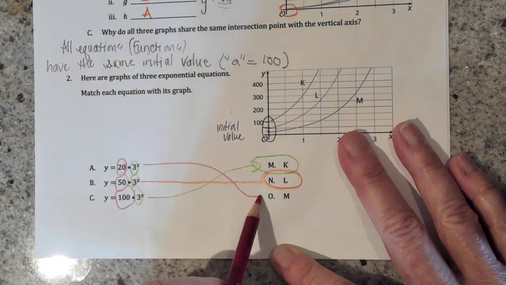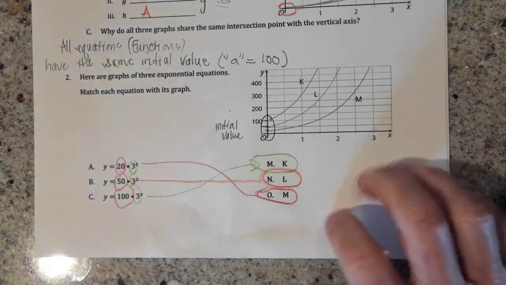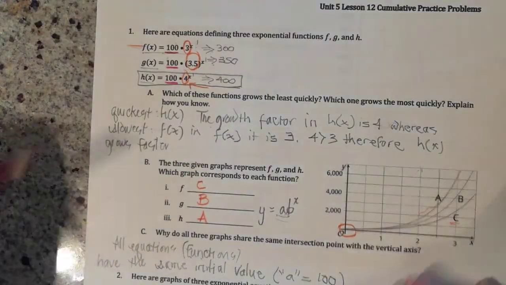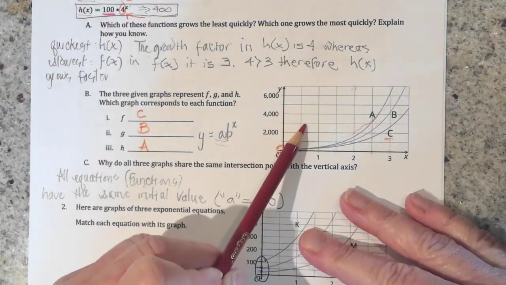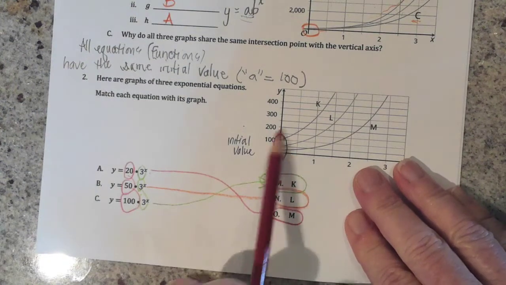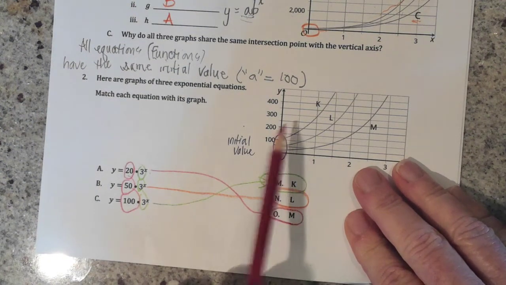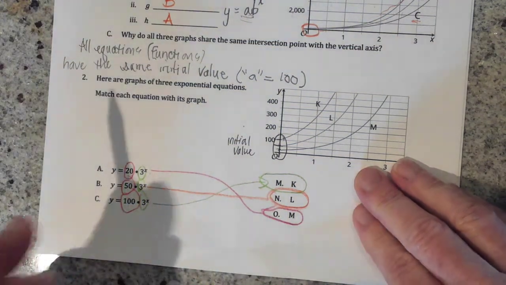So this one goes with M. Okay. So again, on this page, we dealt with looking at different growth factors, same initial. We looked at a graph with regards to that. And then we came down here and we noted that now I've got different initial values, but my growth factors are all the same. So taking a look at the way those graphs look.